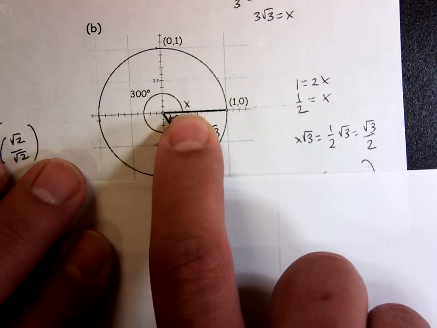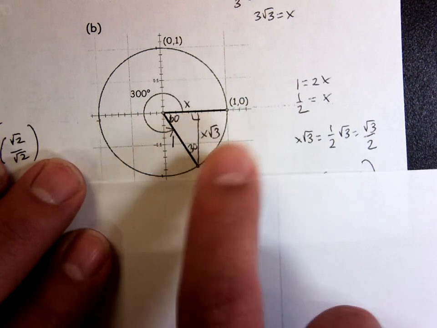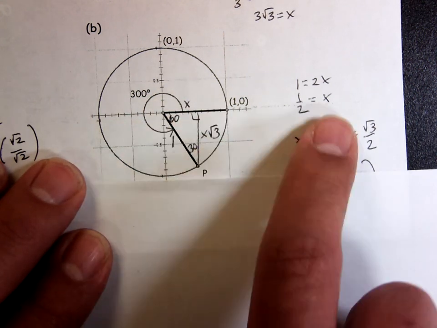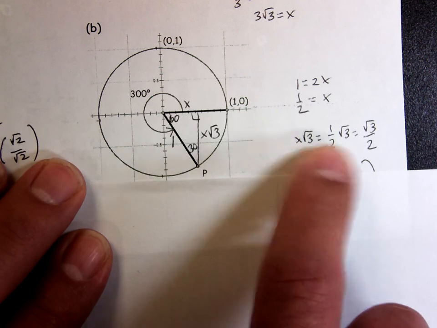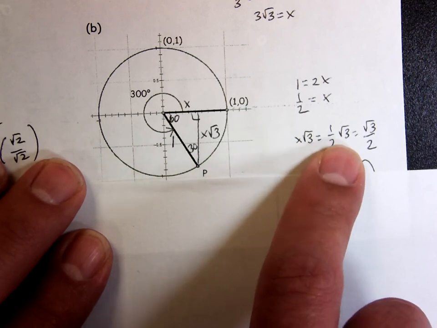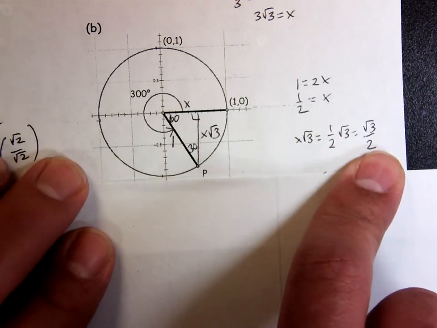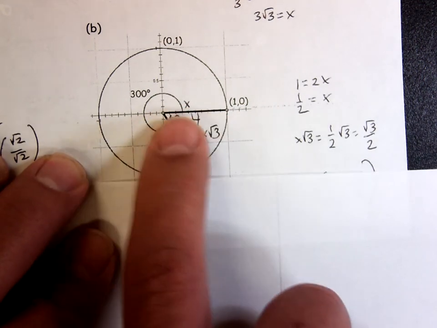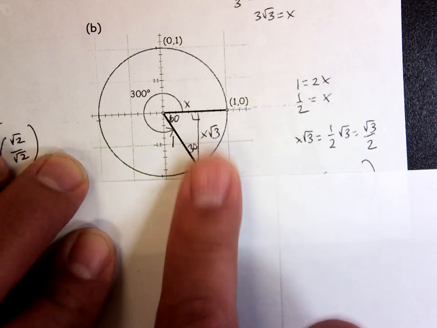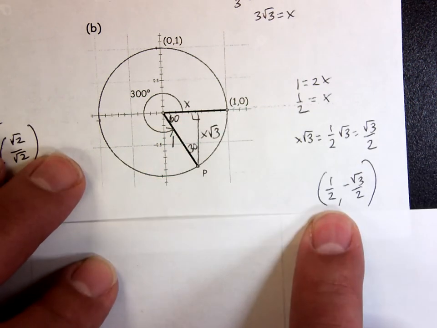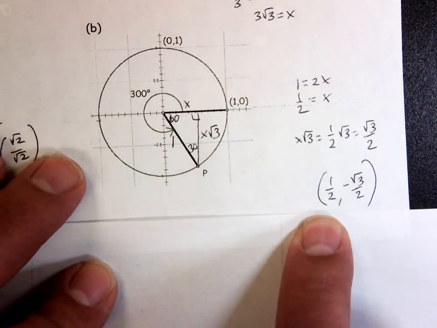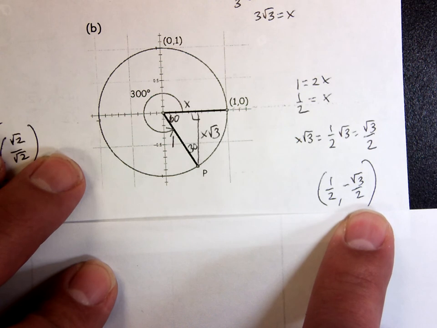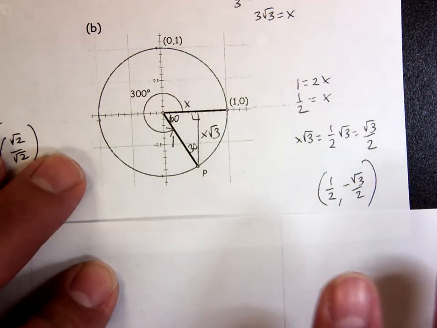We already got that piece. To get this piece, I have to take that x and multiply it by root 3. But x is 1/2, so 1/2 times root 3 is just root 3 over 2. Okay, so this piece is 1/2, and this piece is root 3 over 2. X is positive this way, y is negative this way, so the coordinates of that point are 1/2, negative root 3 over 2. A lot of examples that we will do in class.